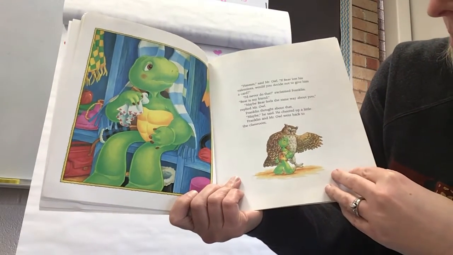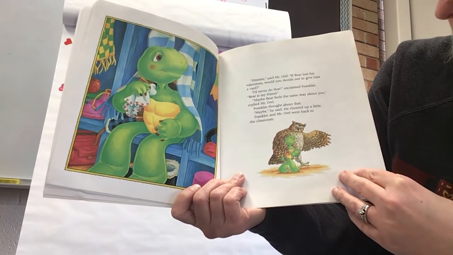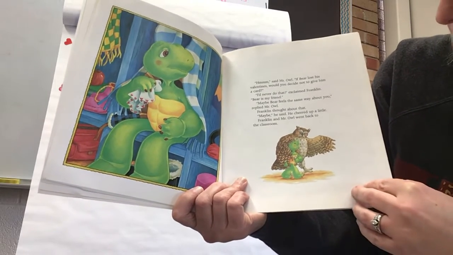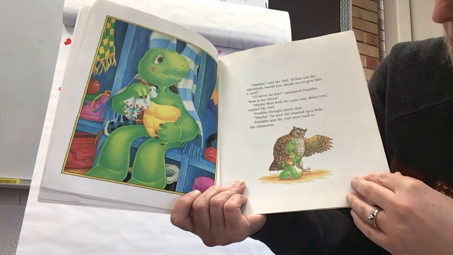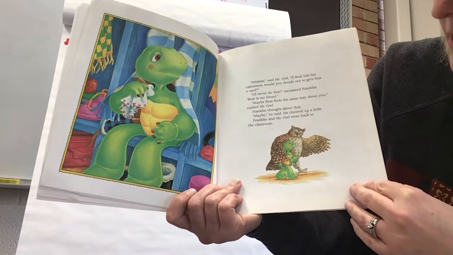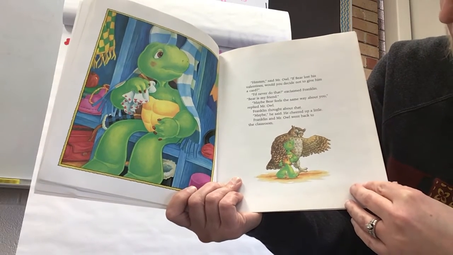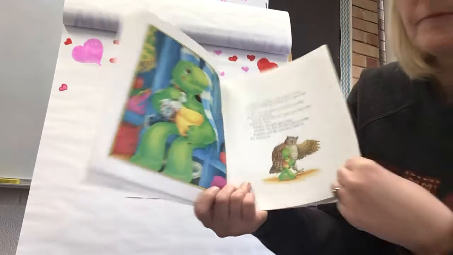Said Mr. Owl. "If Bear lost his Valentines, would you decide not to give him a card?" "I'd never do that!" exclaimed Franklin. "Bear is my friend." "Well, maybe Bear feels the same way about you," replied Mr. Owl. Franklin thought about that. "Maybe," he said. He cheered up a little. Franklin and Mr. Owl went back to the classroom.